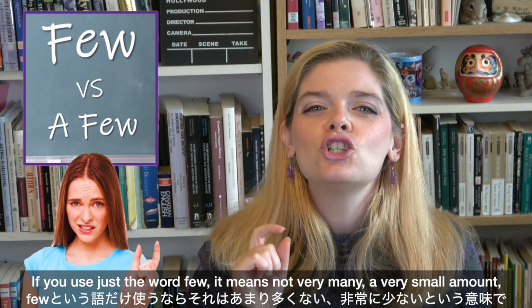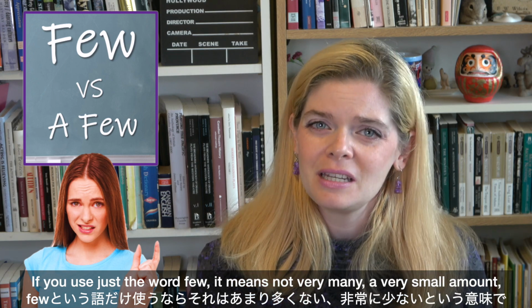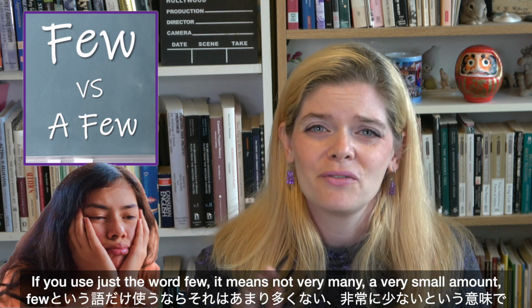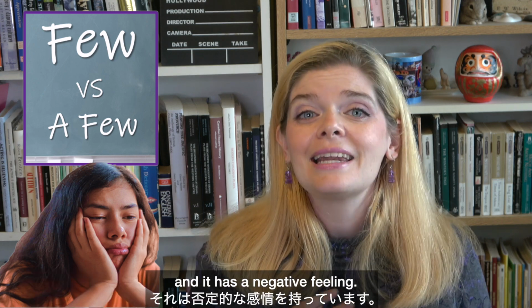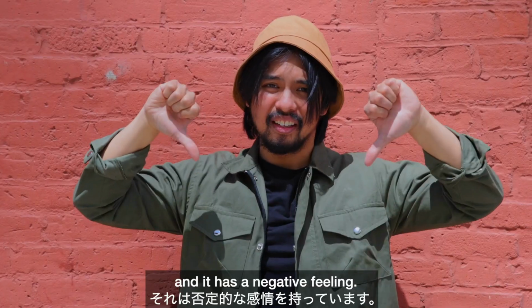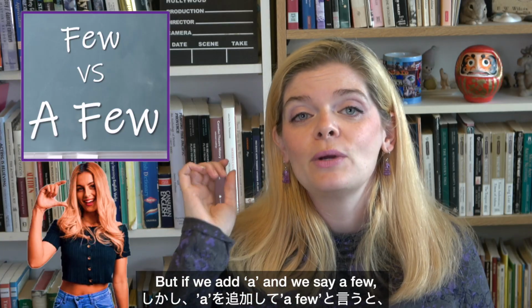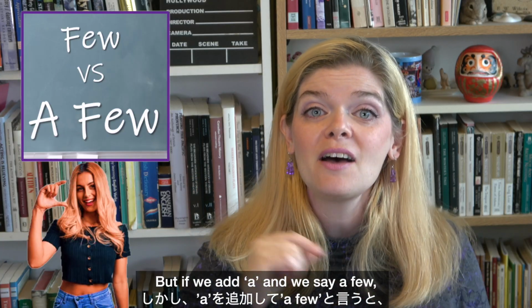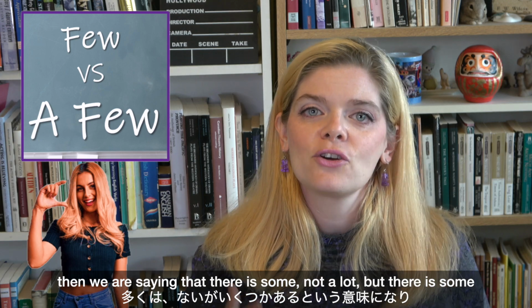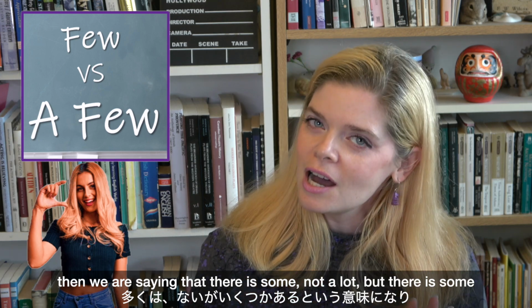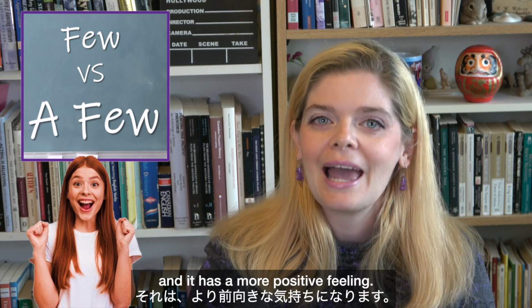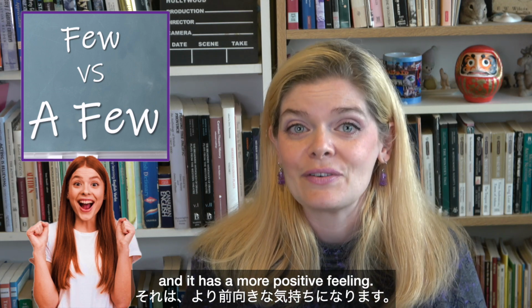If you use just the word few, it means not very many, a very small amount, and it has a negative feeling. But if we add a and we say a few, then we're saying that there is some, not a lot, but there is some, and it has a more positive feeling.